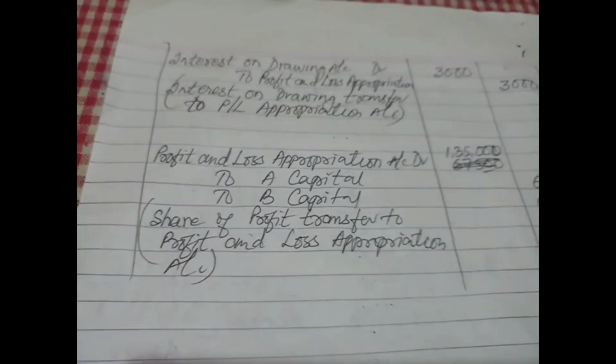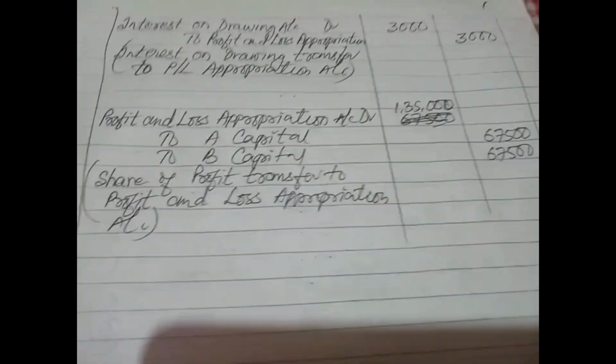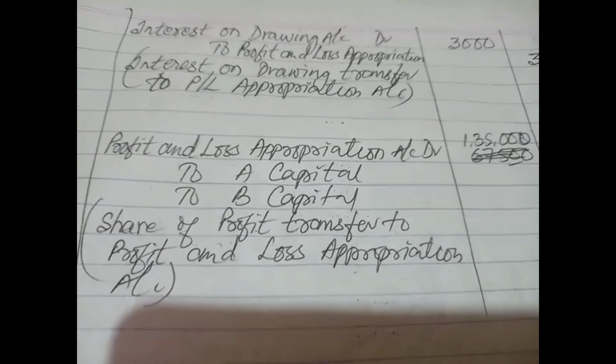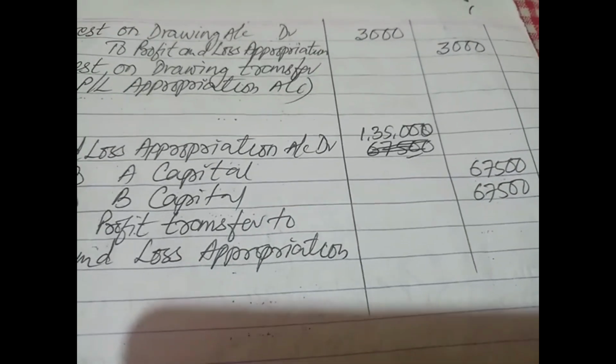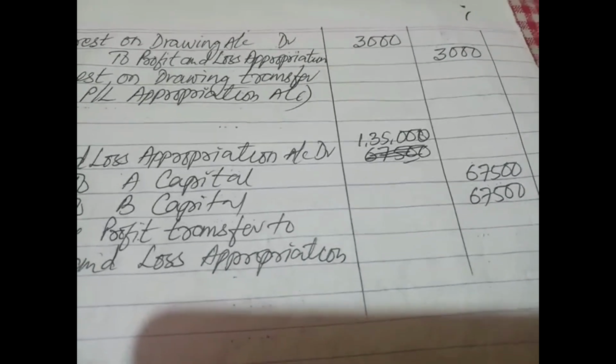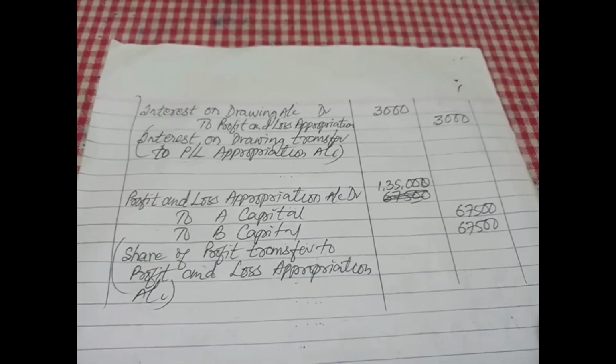After that, at last the share of profit is divided among the partners. It is transferred to the partners' capital accounts. Profit and loss appropriation account debited to A's capital account and B's capital account. Profit is shared among A and B equally as per the agreement. So this is the journal entry passed in the profit and loss appropriation account.